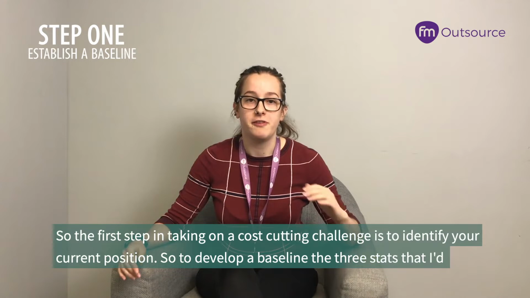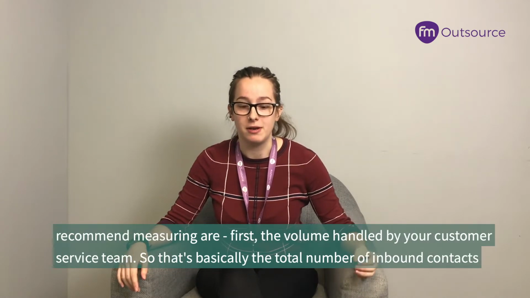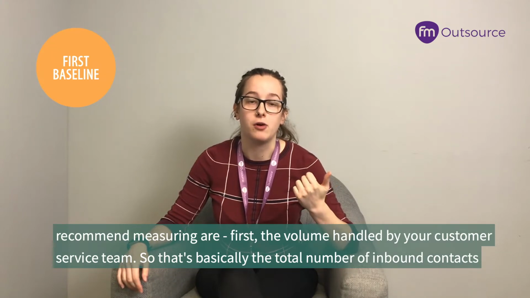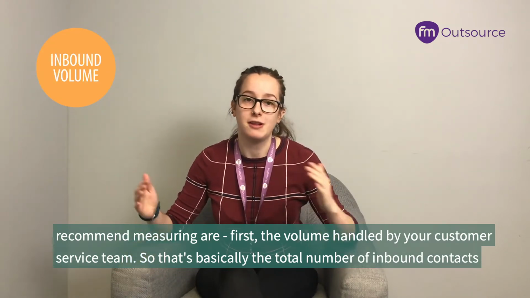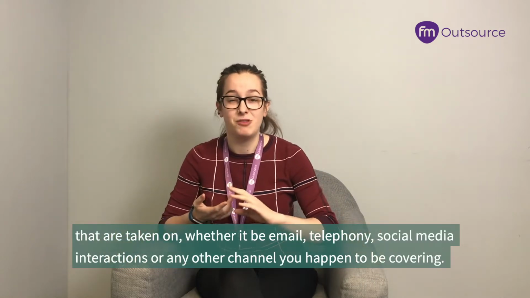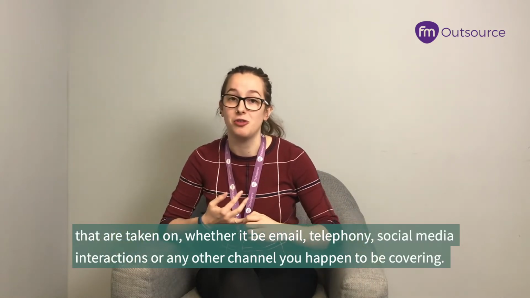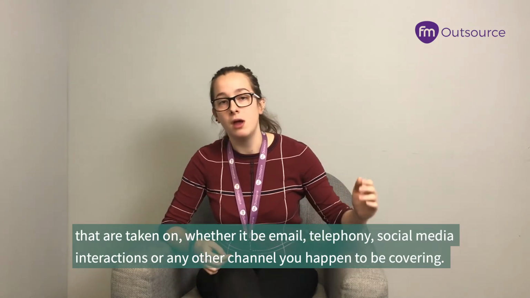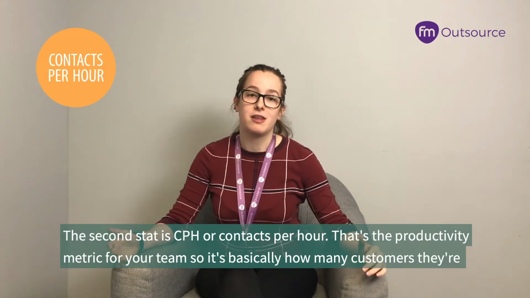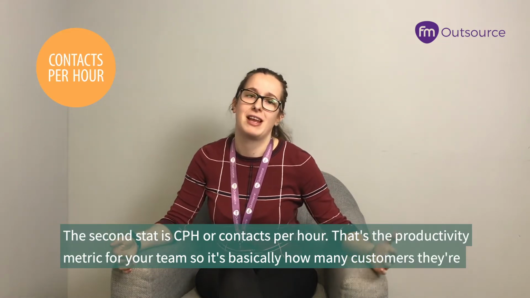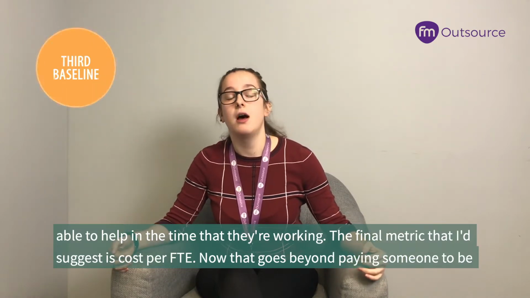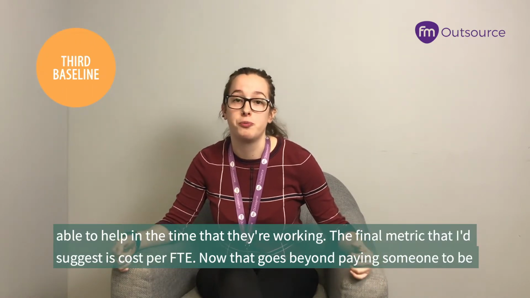To develop a baseline, the 3 stats that I'd recommend measuring are: first, the volume handled by your customer service team. So that's basically the total number of inbound contacts that they're taking on, whether it be an email, telephony, social media interactions, or any other channel you happen to be covering. The second stat is CPH, or contacts per hour. That's the productivity metric for your team, so it's basically how many customers they're able to help in the time that they're working. The final metric that I would suggest is your cost per FTE.